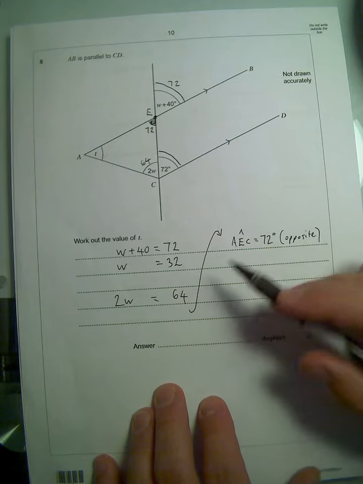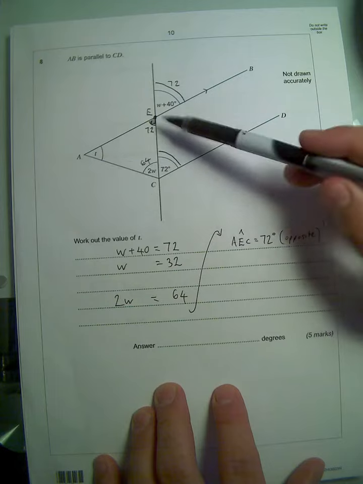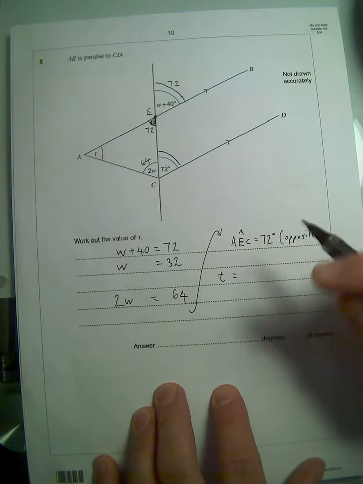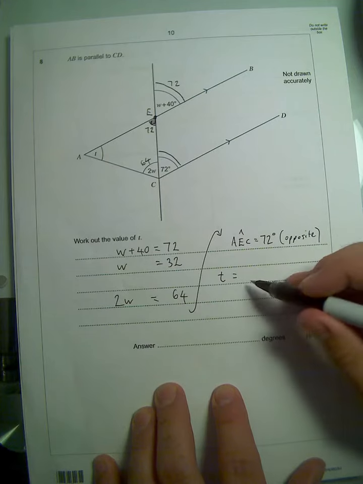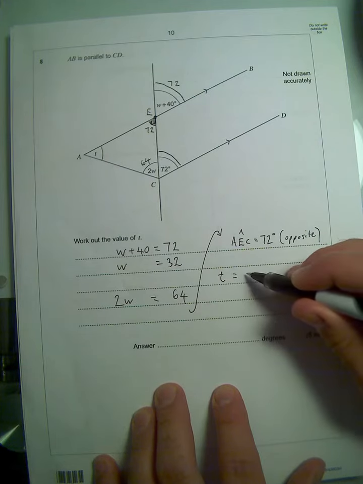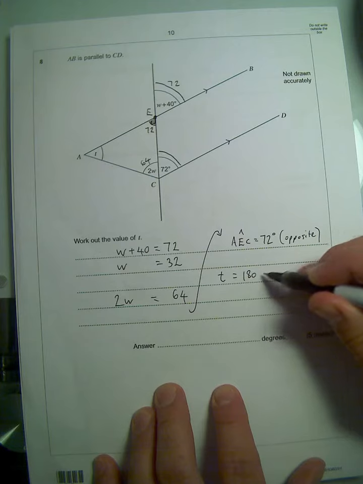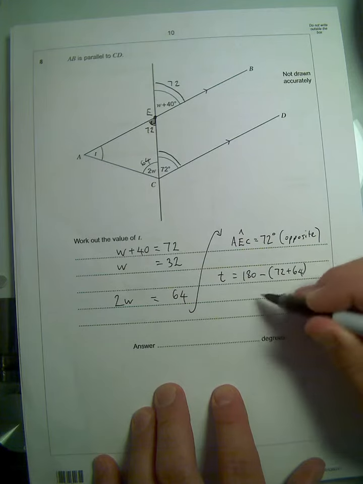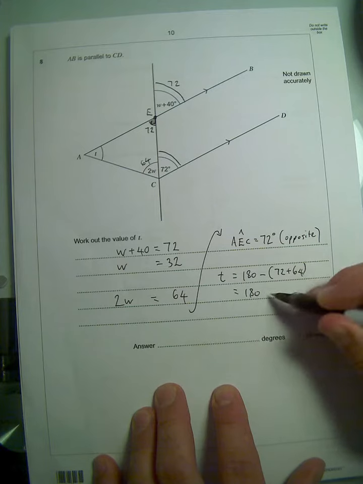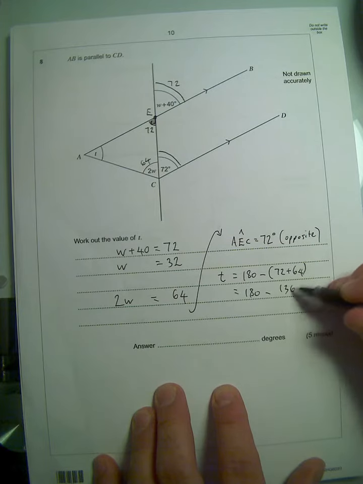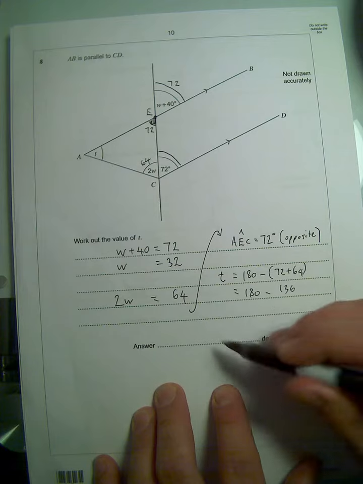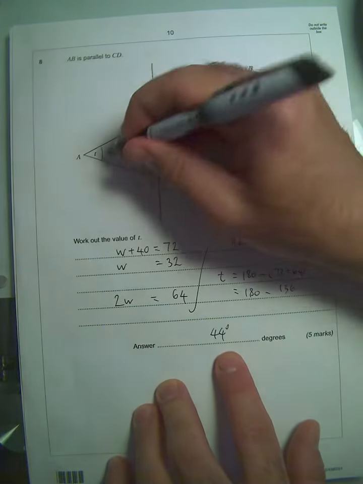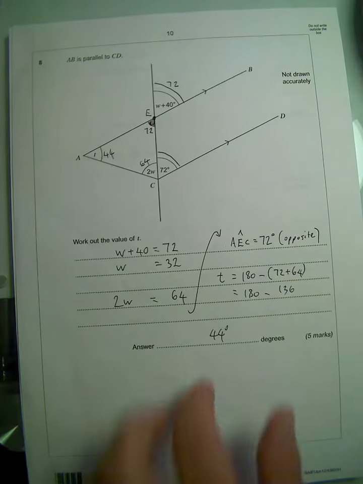And then we've got to work out T. So we know 2 of the angles in a triangle, so T is just the other one. And here comes my 2-year-old, so I'll just finish this one off and see to him. So T equals 180 minus 72 plus 64. So that's 180 minus 136, which is 44 degrees. So the angle T is 44 degrees.